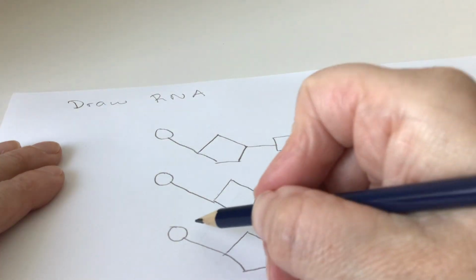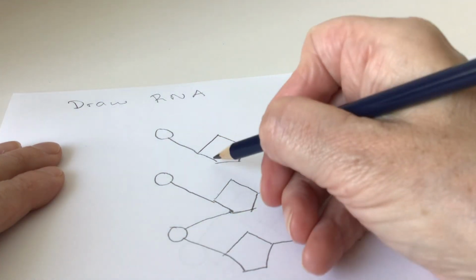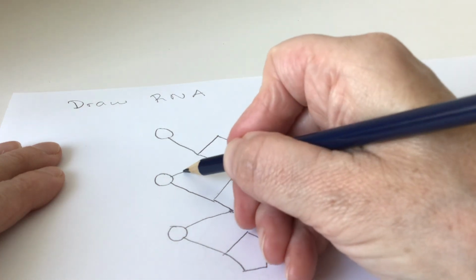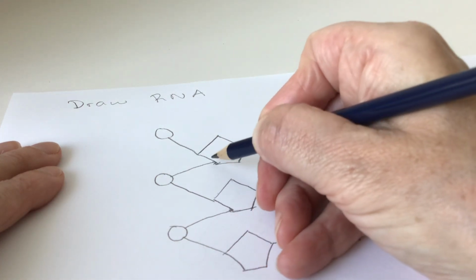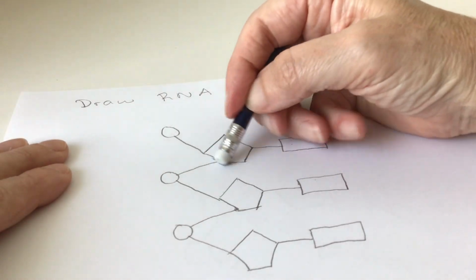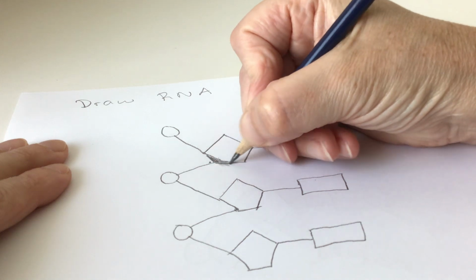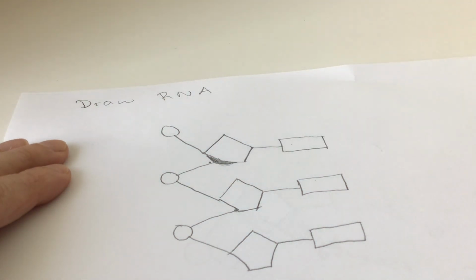Now we're going to join them with a covalent bond from the phosphate group to carbon 3. Here's carbon 3, so we join our phosphate group there. That should be going across to the corner, so I'll just correct that. So there we go. Then we can label.